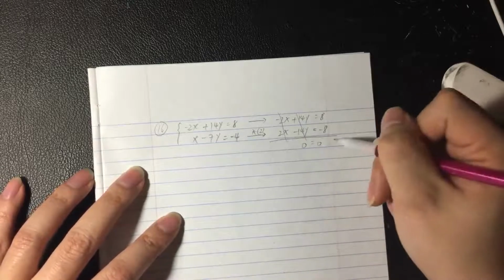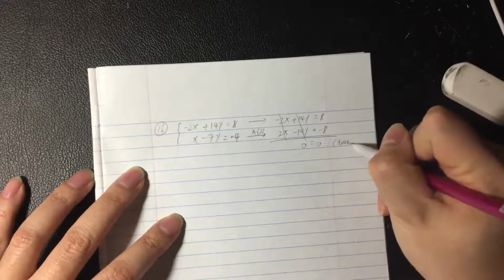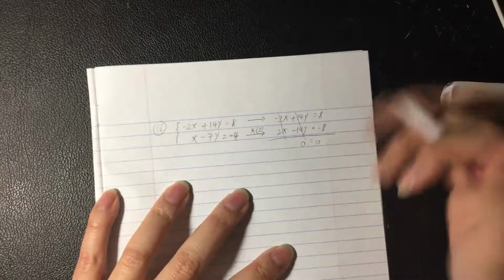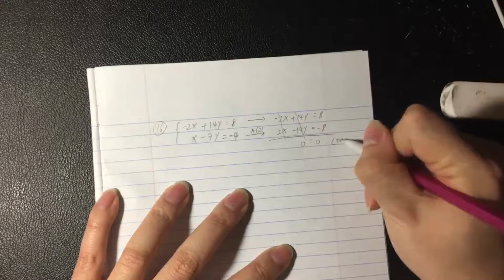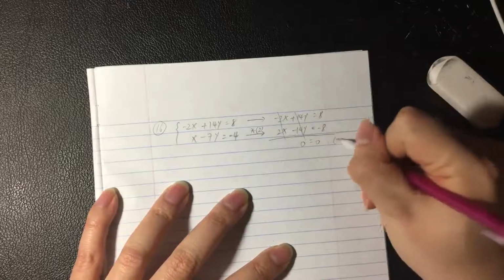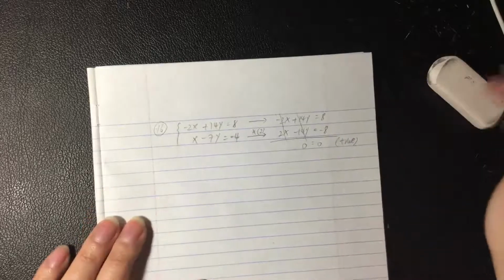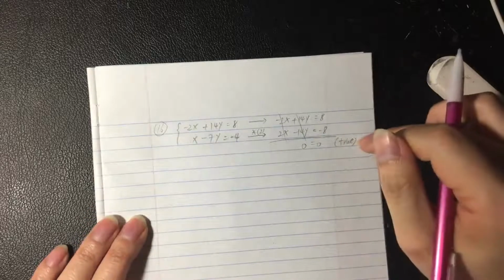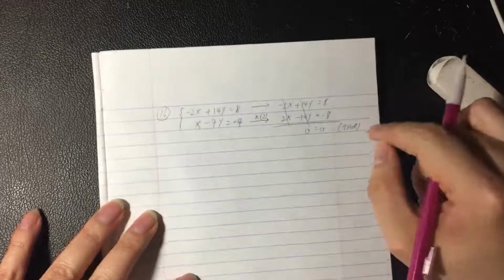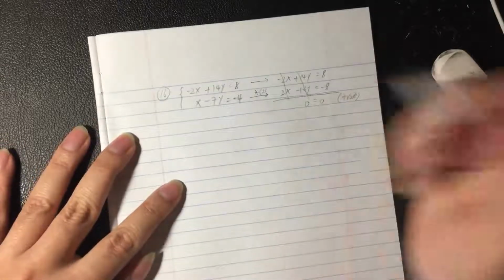This is always true. But what does it tell us? Let's leave this question for now. Let's try a different example and I'll go back to this example later.